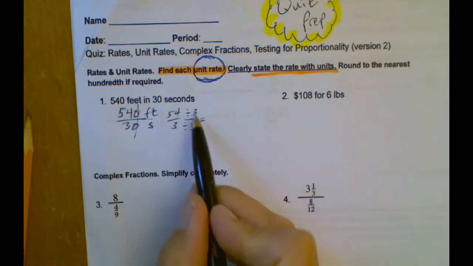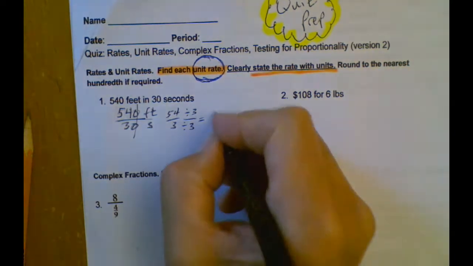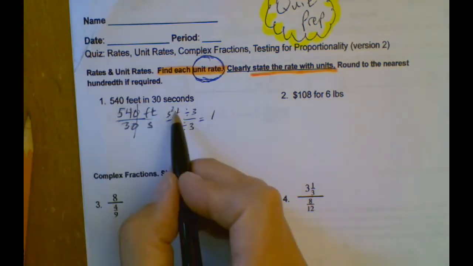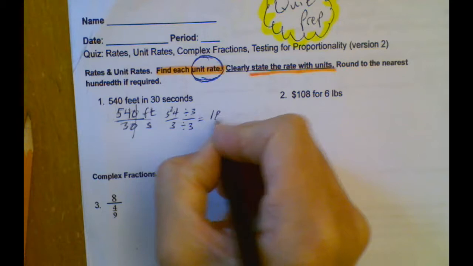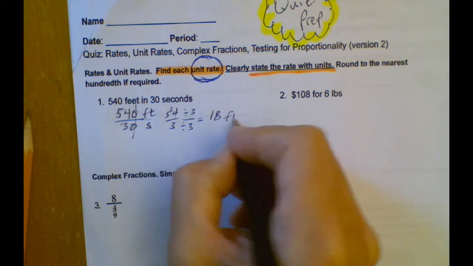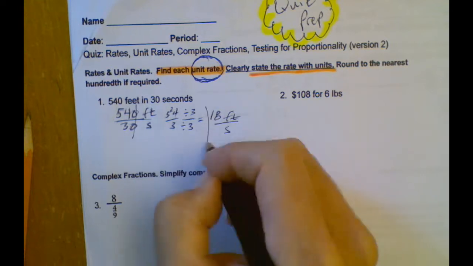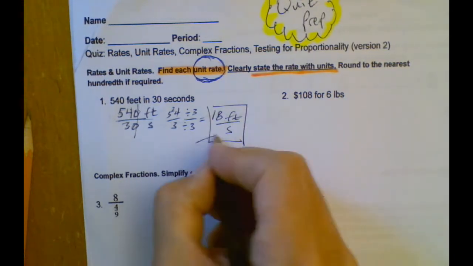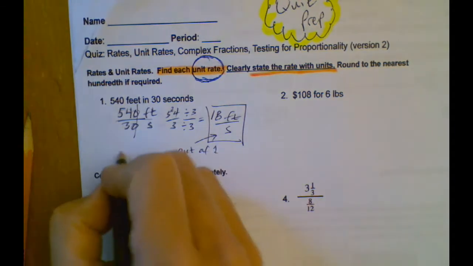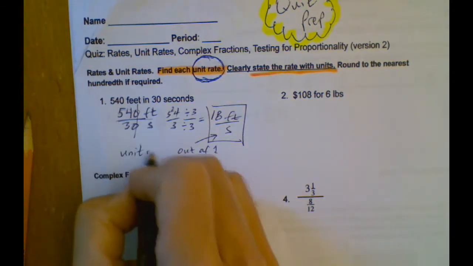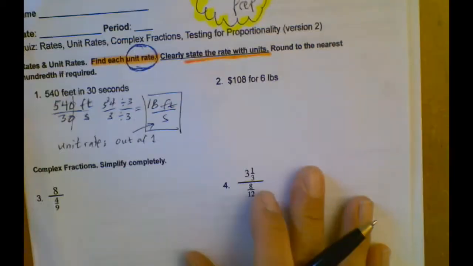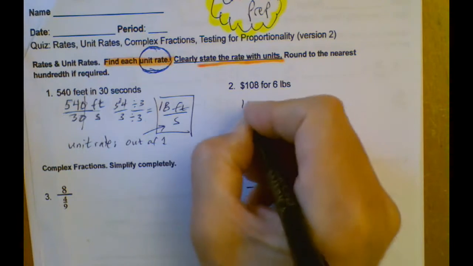That leaves me, how many 3's go into 5? I'll get 1. And that'll leave 2 left over. How many 3's go into 24? 8. So 18 over 1, or 18 feet per second. There is my unit rate. It's a unit rate because it's out of 1. Remember, unit rates are out of 1.